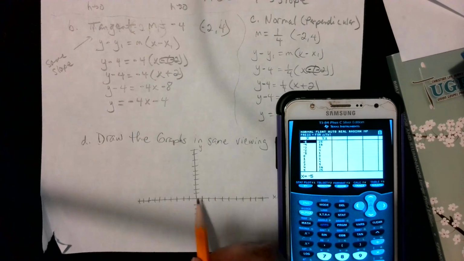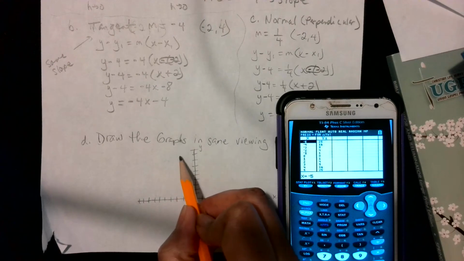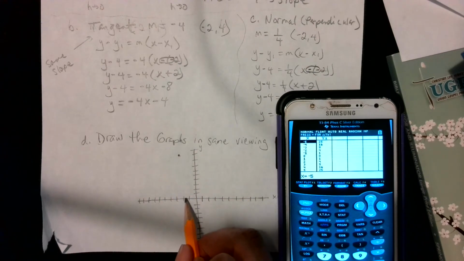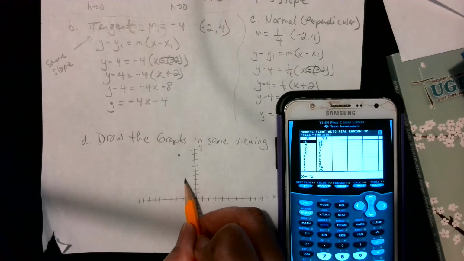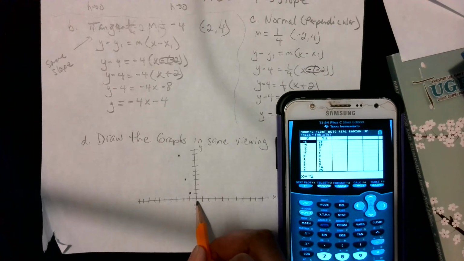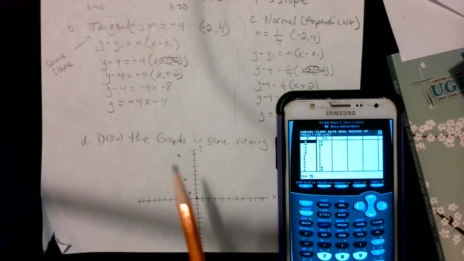-3 and 9. -2 and 4. And then -1 and 1. 0 and 0. So for a curve, you usually want to do about 5 points.